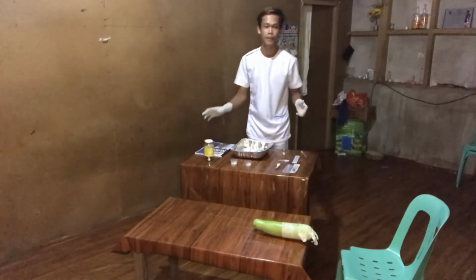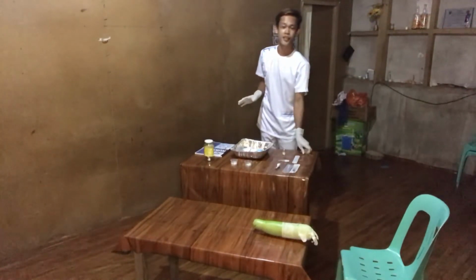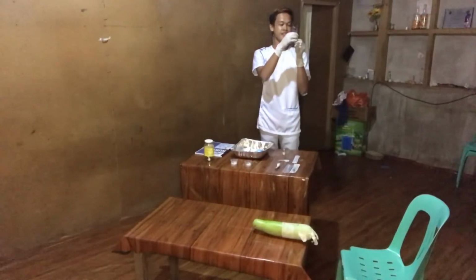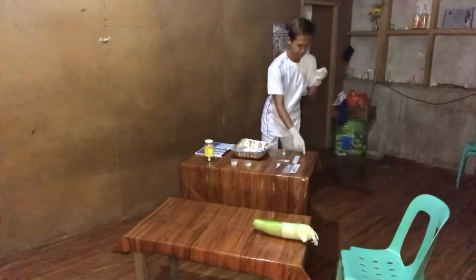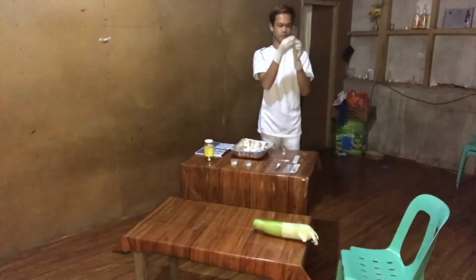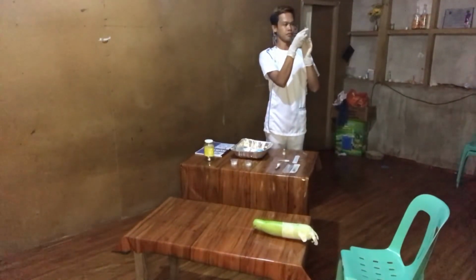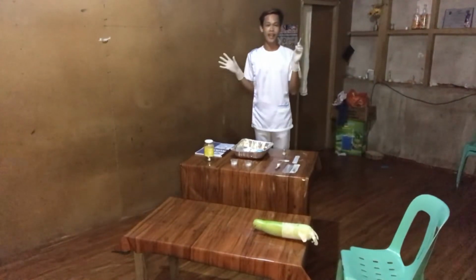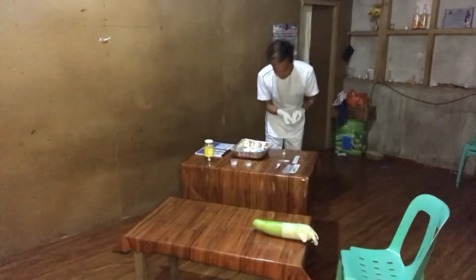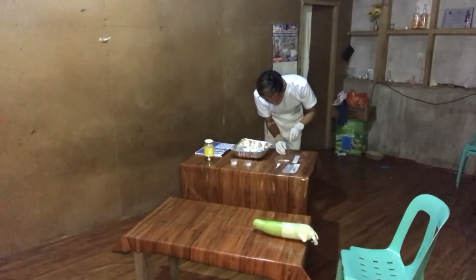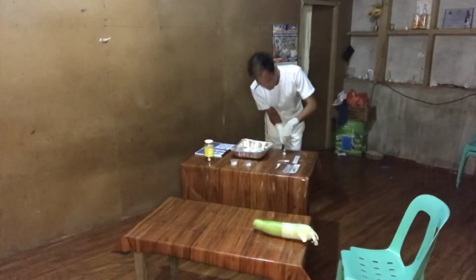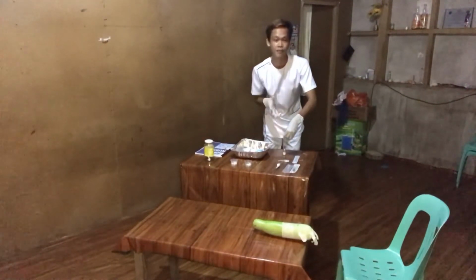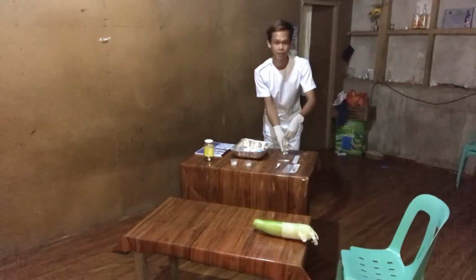Now take the syringe, pull the plunger and draw some air inside the syringe. After that, inject the air into the vial, then invert the vial and draw the exact amount of medication needed.